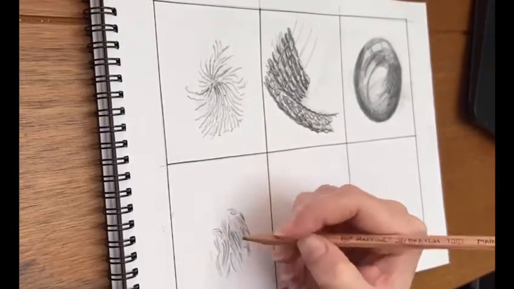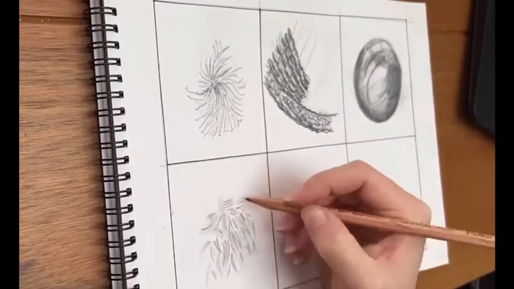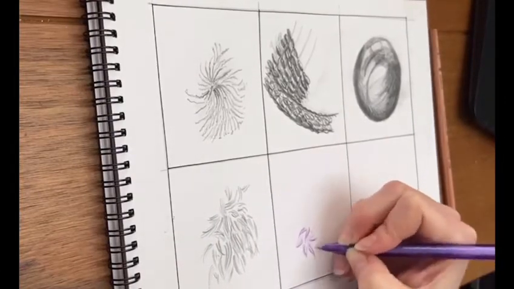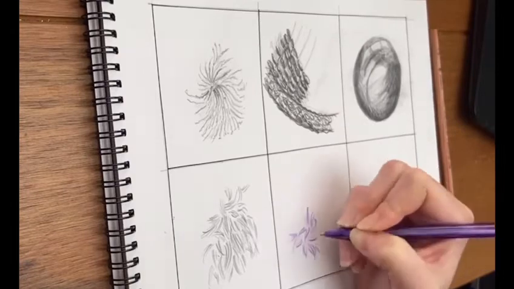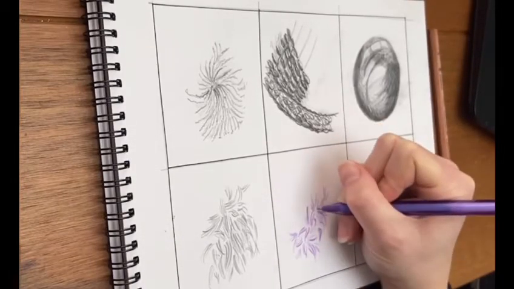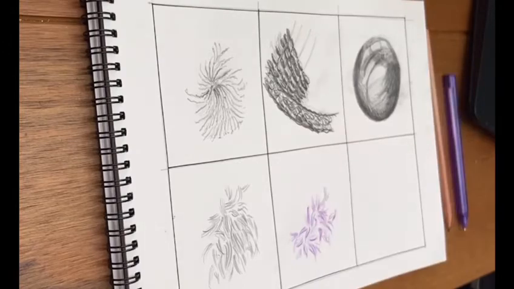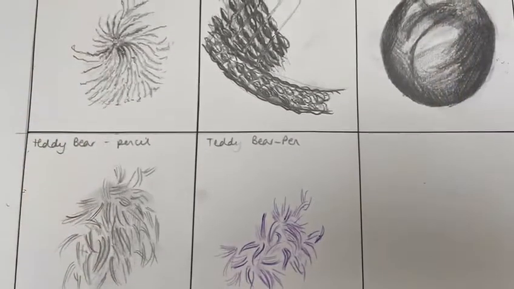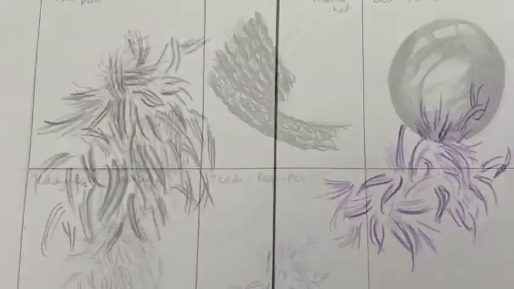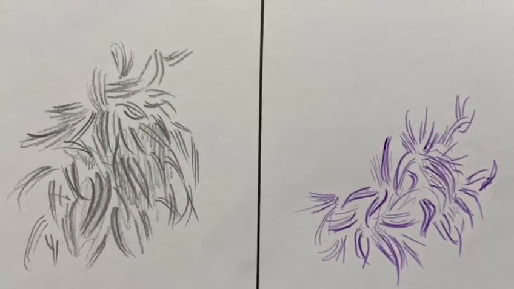Next object I used was a teddy bear. And I used a pencil and a pen here just to show you the difference. Again, this was soft, not as fluffy as the pom-pom, so you can see a different form of texture, but still had a relatively soft texture. So those are my outcomes. I tried to show you close up here the pen and the pencil, just so you can see the different effect that it gives.